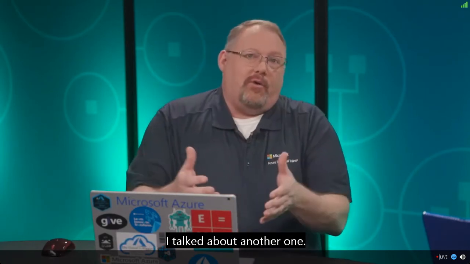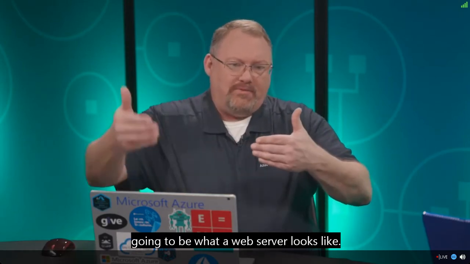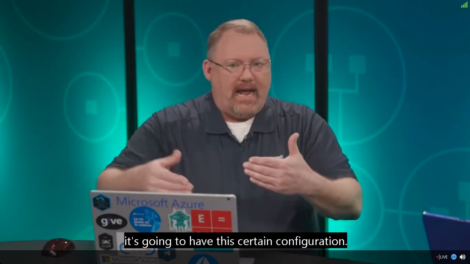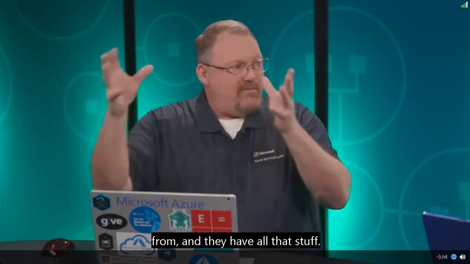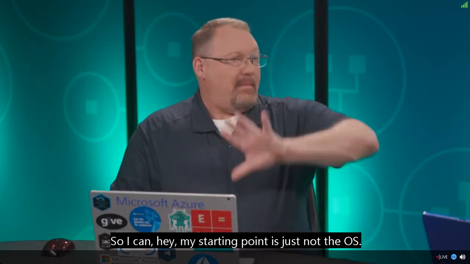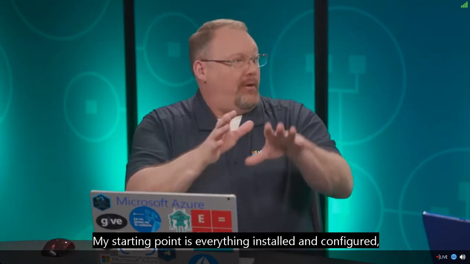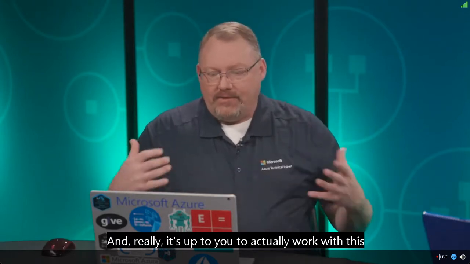I talked about another one. Well, I want to have a server, and this is always going to be what my web server looks like. It's going to have this server. It's going to have Apache. It's going to have this certain configuration. This is where it's going to pull its images file directory from, and I have all that stuff. Well, I could actually just create that as one of the images. So my starting point is not just the OS. My starting point is everything installed and configured, just deploy it. And then I can use a template to call on that, or I can use it via script. And really, it's up to you to actually work with this inside of Azure.